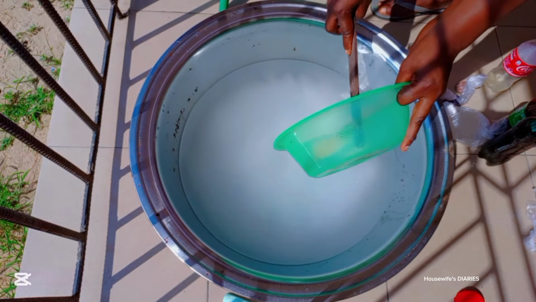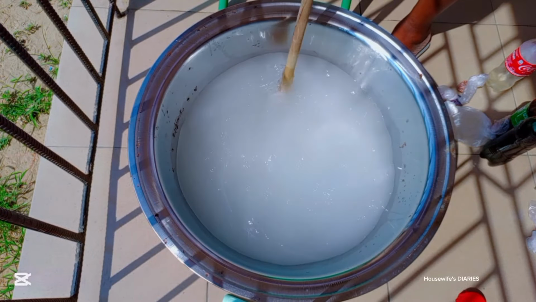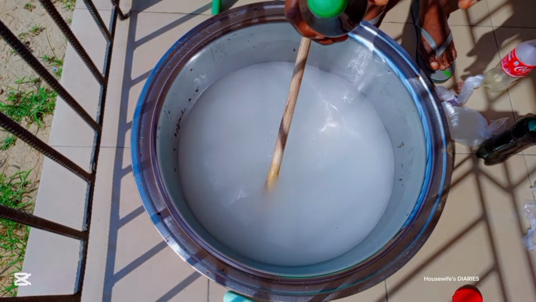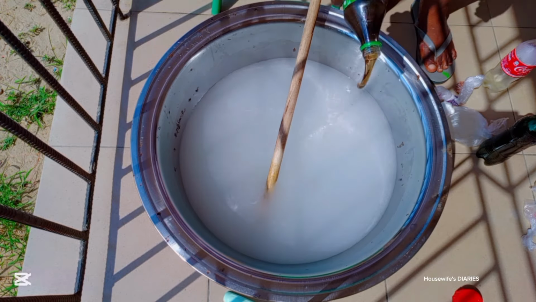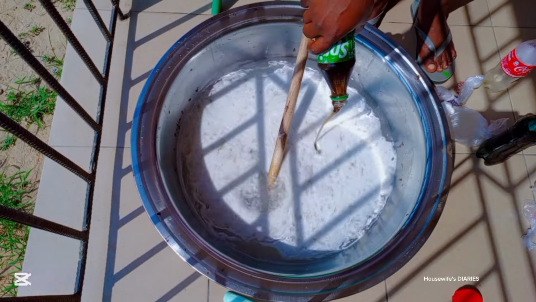So the first chemical I'm adding is the Nitrosol. Please add it and stir very properly. Take your time to stir to make sure that it dissolves into the water very well. Okay, I took my time. So the next thing we're going to be adding is your sulphonic acid.